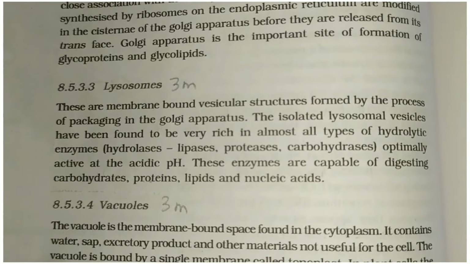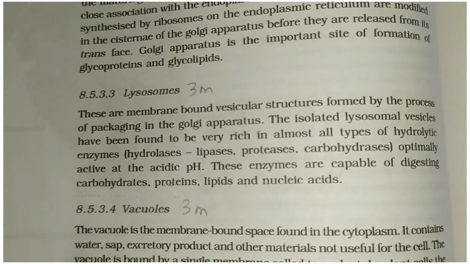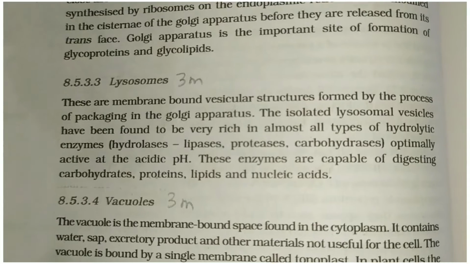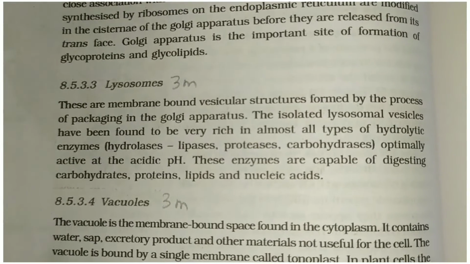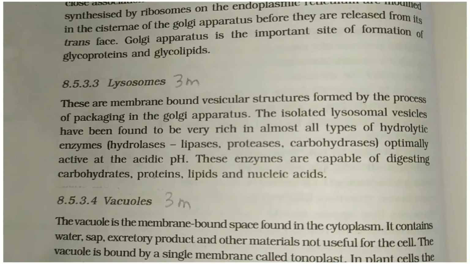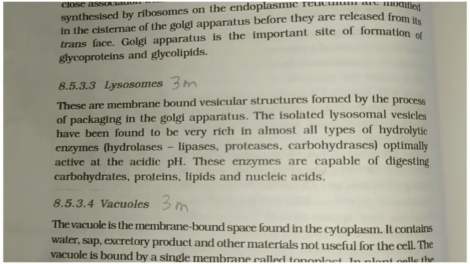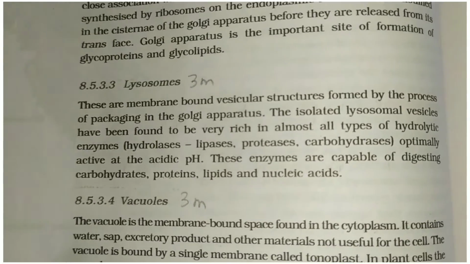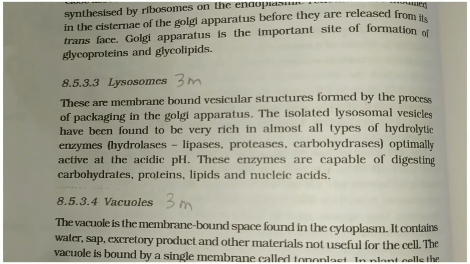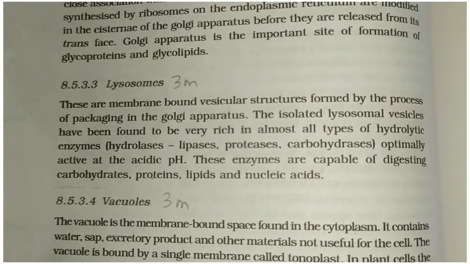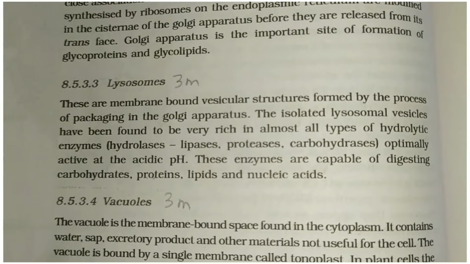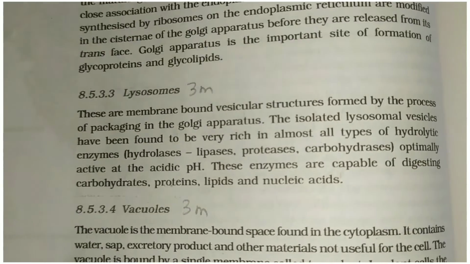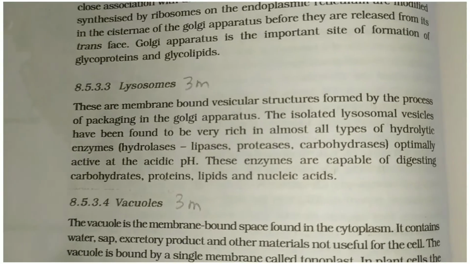Lysosomes are membrane-bound vesicular structures formed by the process of packaging in the Golgi apparatus. The isolated lysosome vesicles have been found to be very rich in all types of hydrolytic enzymes such as lipase, proteases, carbohydrases, etc. Lysosomes are capable of digesting carbohydrates, proteins, lipids, and nucleic acids. Next is centrosome.